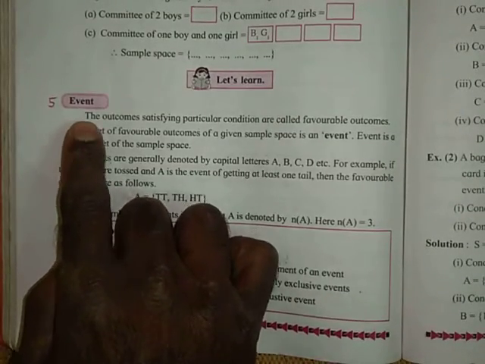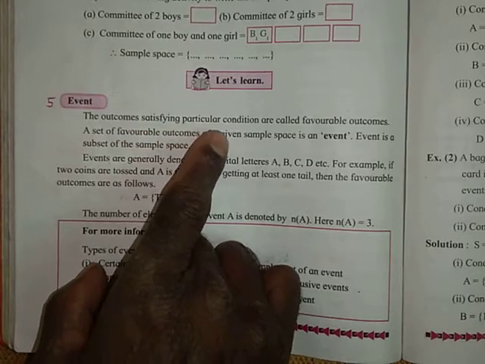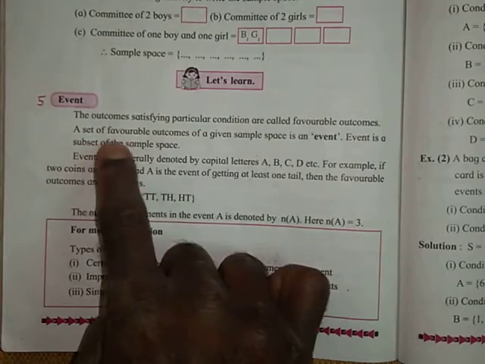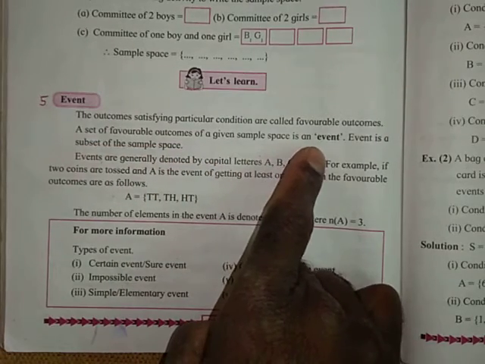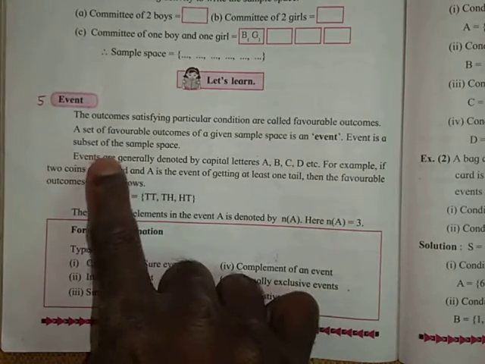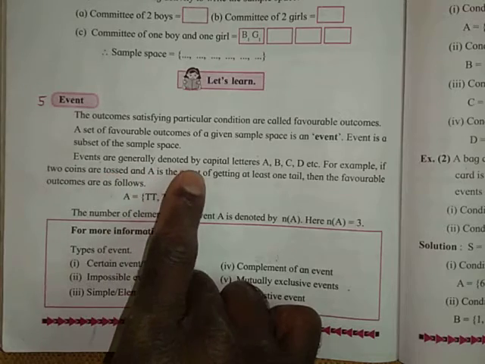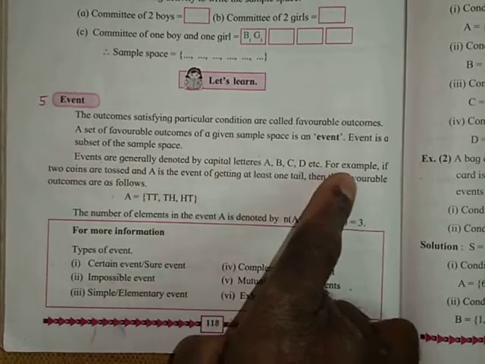Number 5. Event. The outcomes satisfying a particular condition are called favorable outcomes. A set of favorable outcomes of a given sample space is an event. An event is a subset of the sample space. Events are generally denoted by capital letters A, B, C, D, etc.